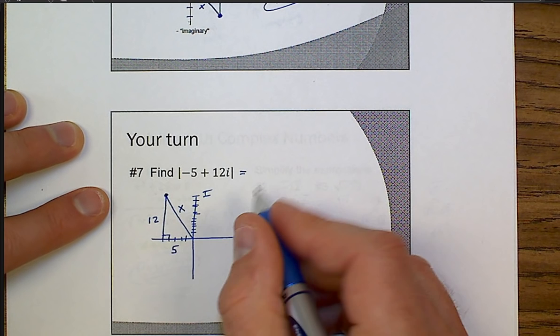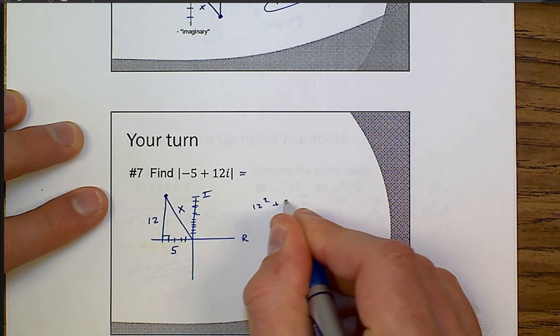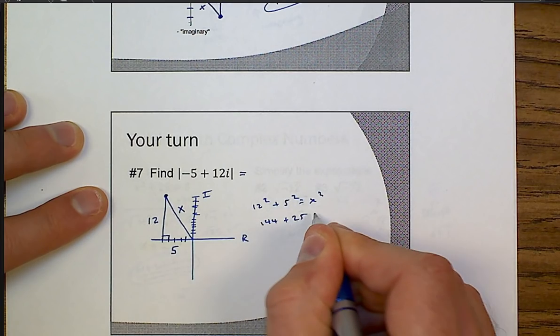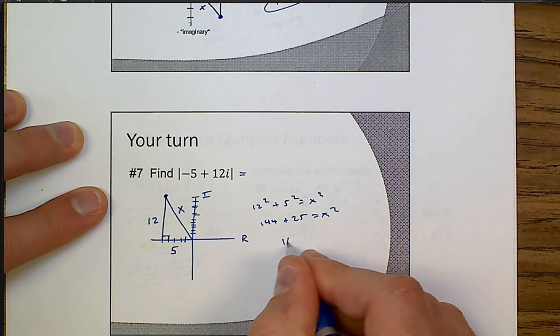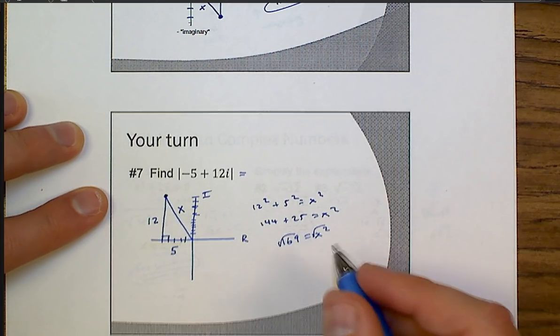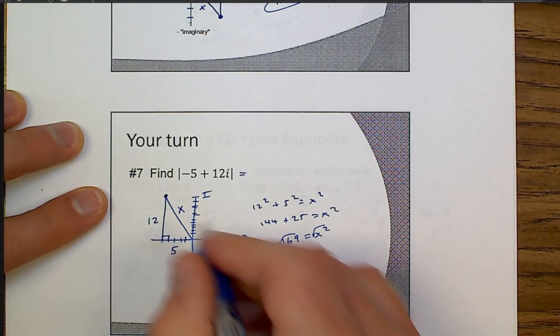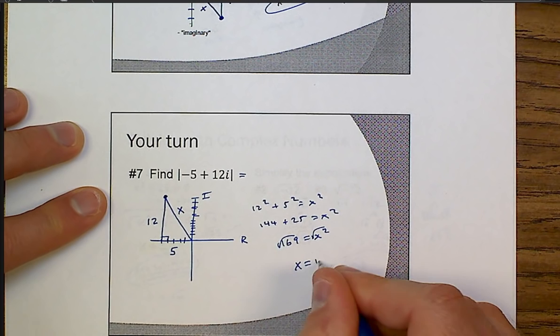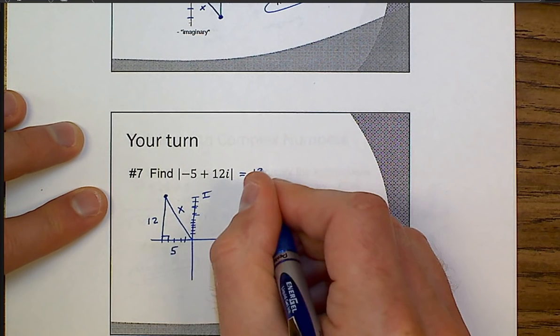So again, it's 12 squared plus 5 squared equals x squared. 144 plus 25 equals x squared. It's going to give you 169 equaling x squared. Take the square root. Since you did the square rooting, it should be plus or minus, but since we're talking about distance here in the Pythagorean theorem, we keep the positive root, which is 13. So the answer to this question is just 13.